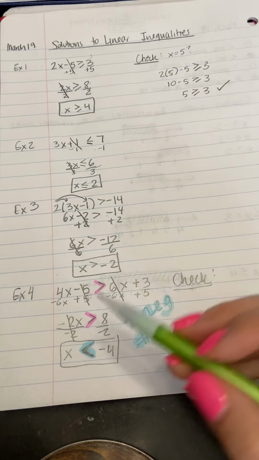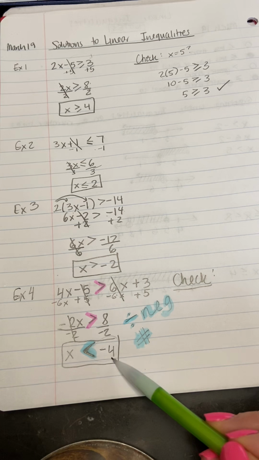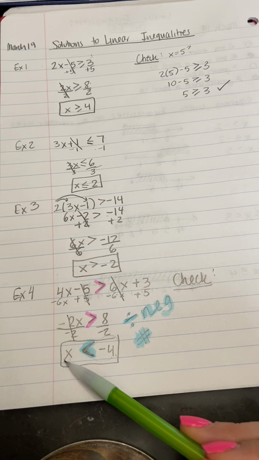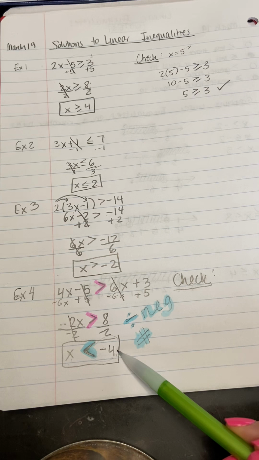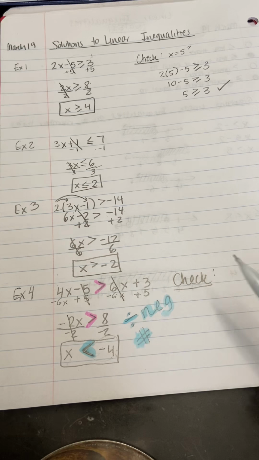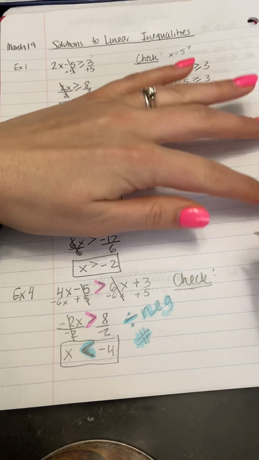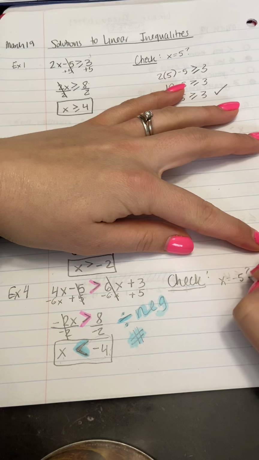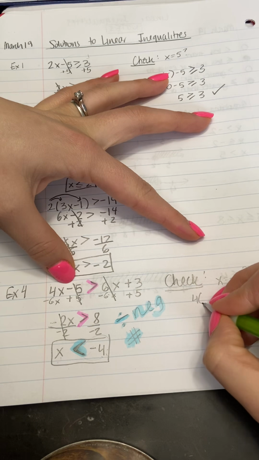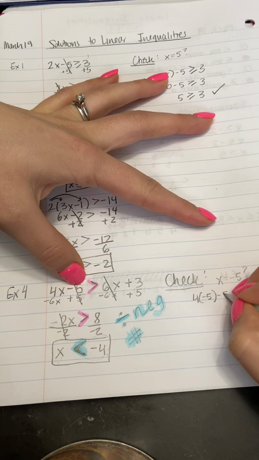All right, so let's go ahead and check any value. Now, in this case, it wouldn't make sense to substitute -4 because the solution isn't -4. The solution is all the values that are less than -4. If you think about the number line, all of the numbers that are to the left of -4 are -5, -6, and so forth. So let's go ahead and substitute, let's say, -5. I'm going to check to see if that would work for when x is -5 by substituting -5 for each x.